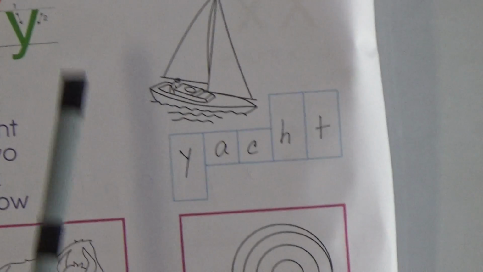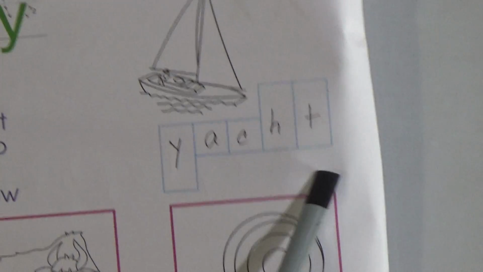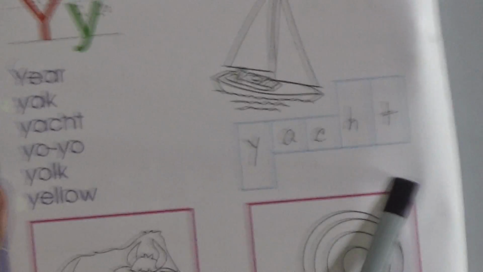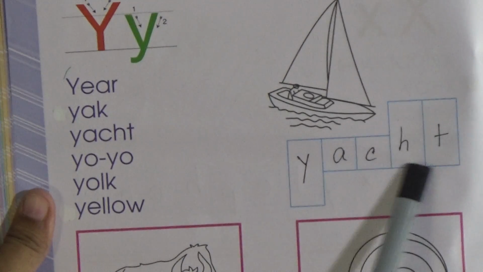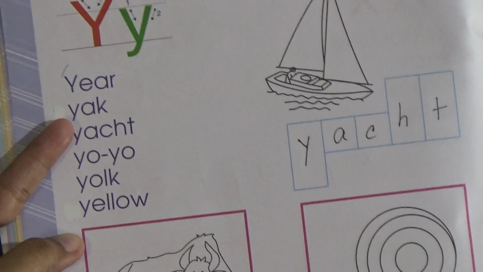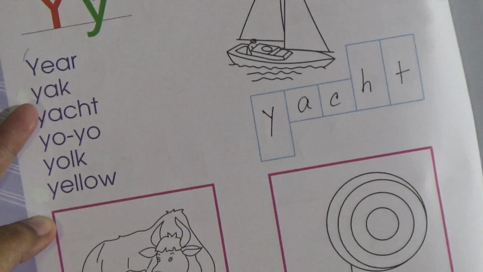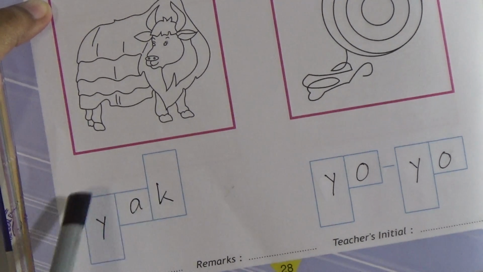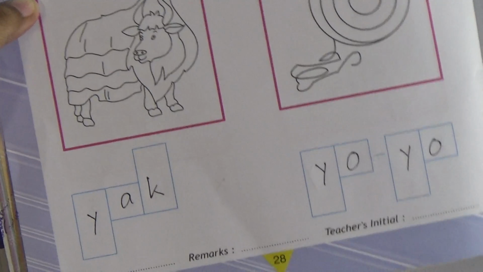Y-A-C-H-T, yacht. Now look at the next picture. This is the picture of yak. Y-A-K, yak.